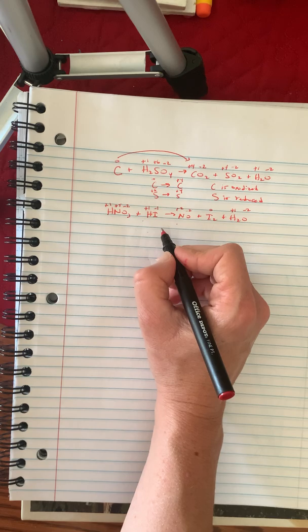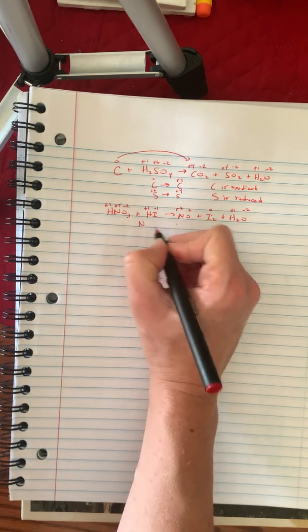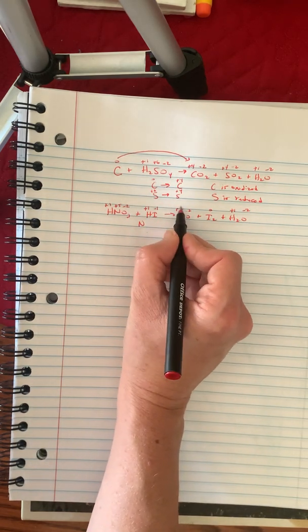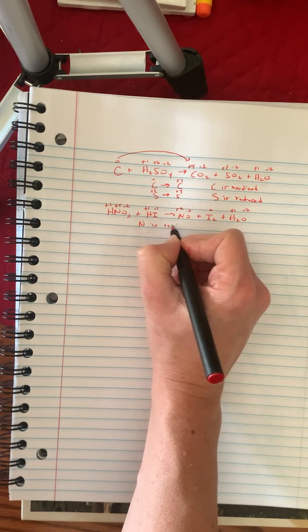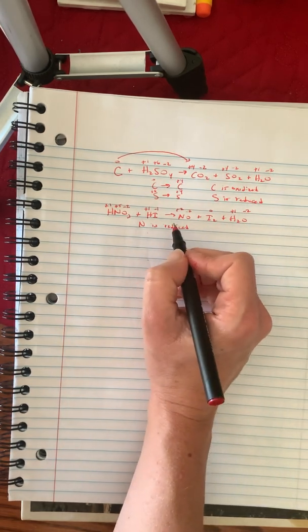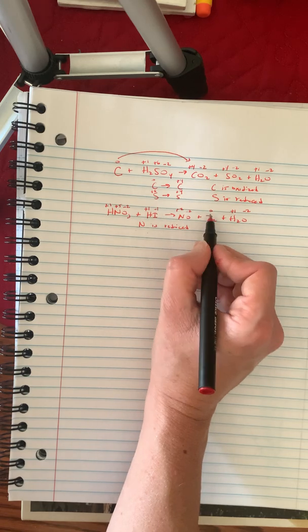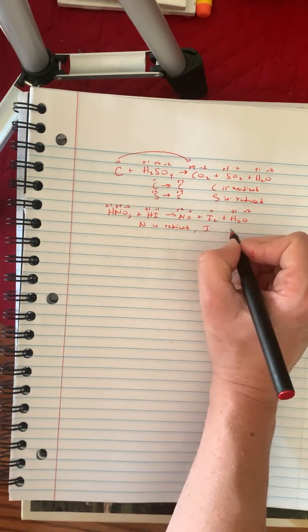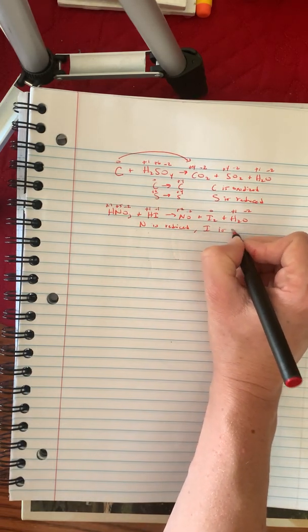So what is happening? The nitrogen is going from plus 5 to plus 2. So nitrogen is reduced. Its charge is reduced. And the iodine is going from -1 to 0. So iodine is oxidized.